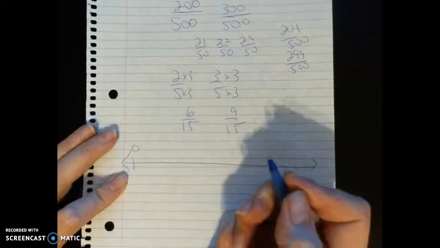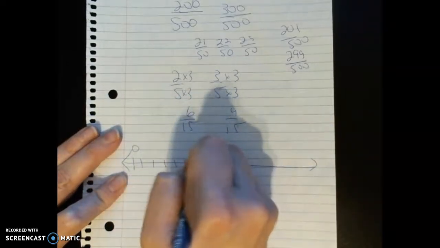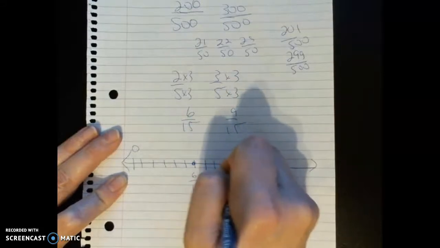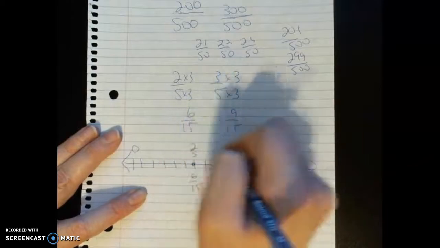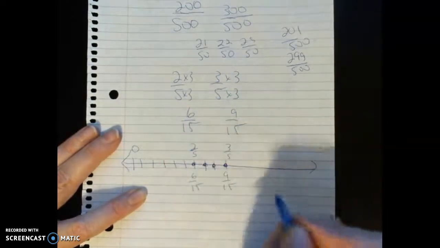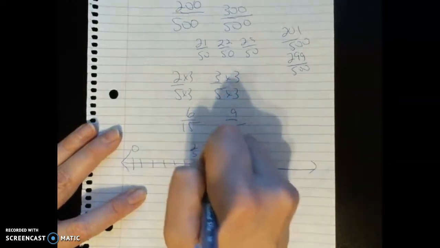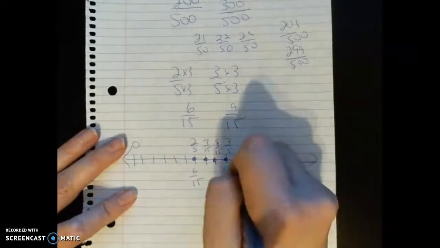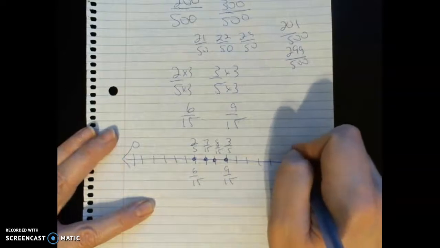All right, so here's 0. So I have 1, 2, 3, 4, 5. So 6/15 would be there. 7/15, 8/15, 9/15 would be there. And again, remember that's really simplified would be what? 2/5 and 3/5. But you can see that these other 2 are right in between there. So 7/15 would be here. And then 8/15 would be there. And I could get out to, you know, 10, 11, 12, 13, 14, 15/15 would be my 1.